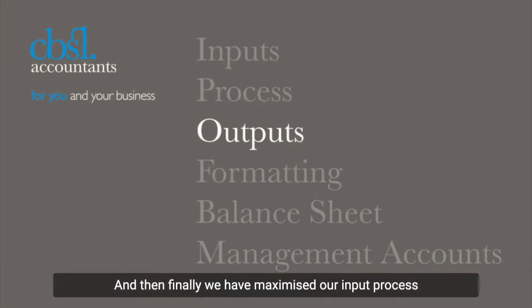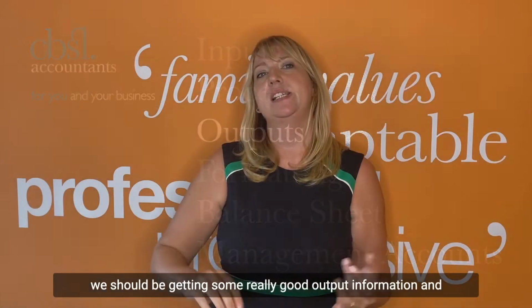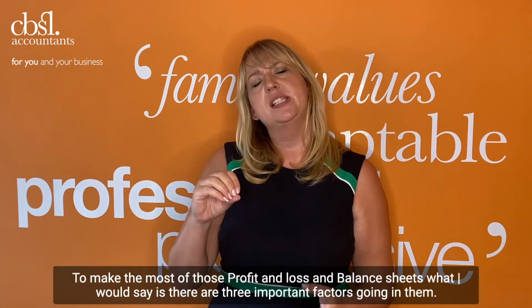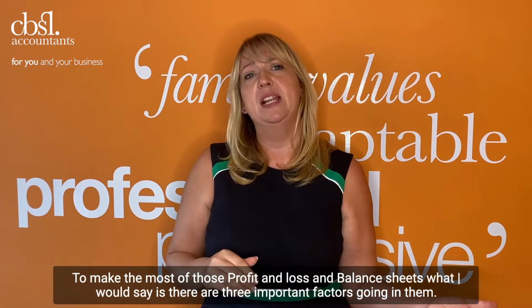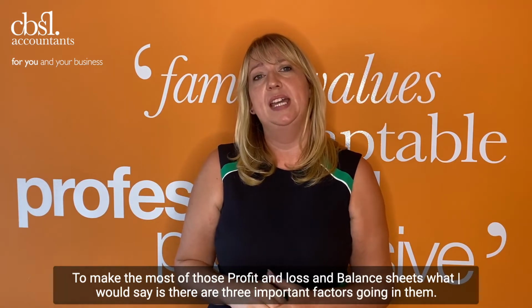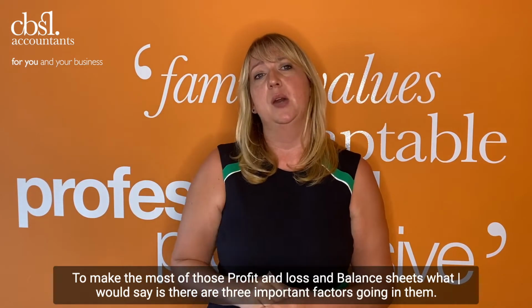And then finally, if we've maximized our input process, we should be getting some really good output information, and this is our profit and loss and our balance sheets. And really, to make the most of those profit and loss and balance sheets, what I would say is there are three important factors going into them.